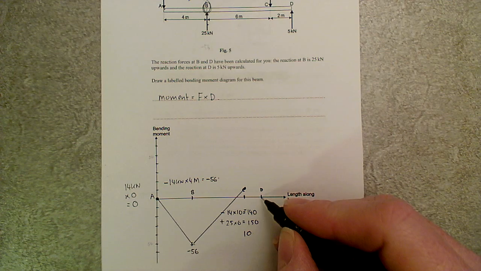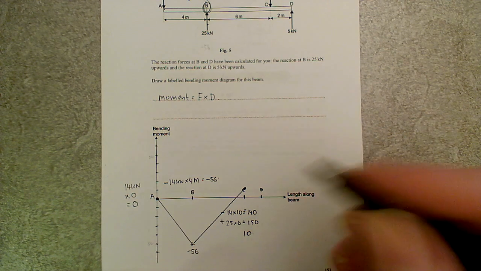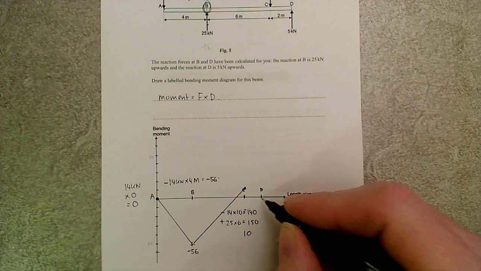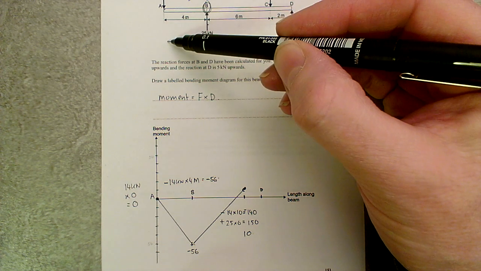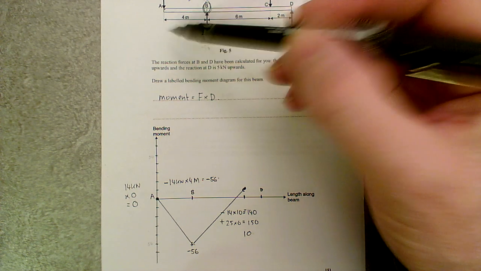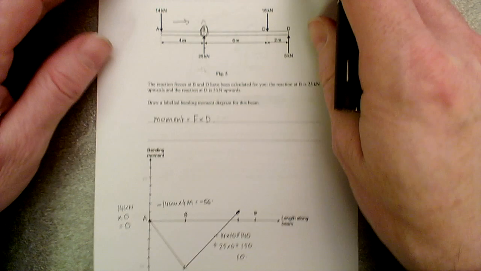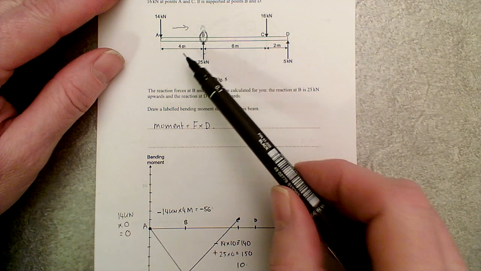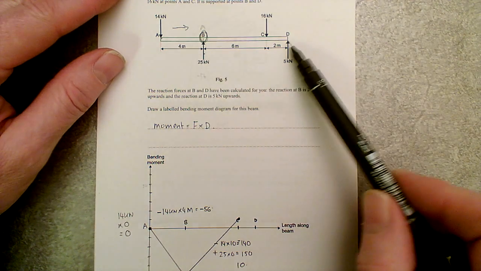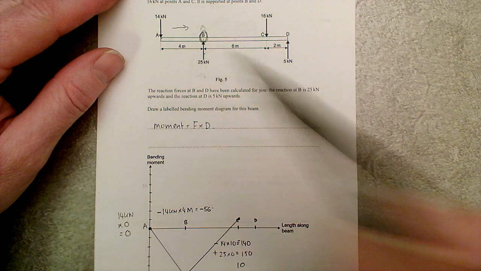Okay. Now at point D, if we go to this point here, we're going to have minus 14. Let's go back to our diagram again so we can see it. So we've got minus 14 here, multiplied by 4, 6 and 2, so that's going to be by 12.